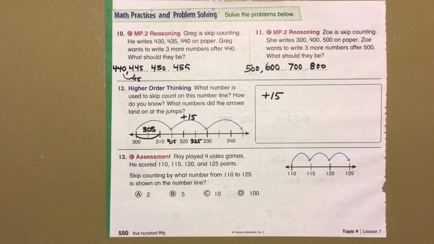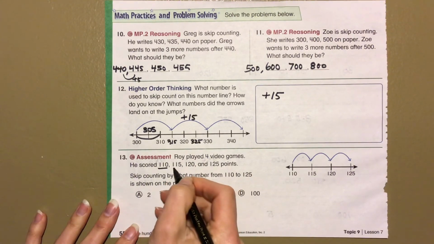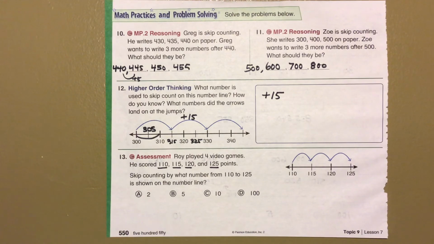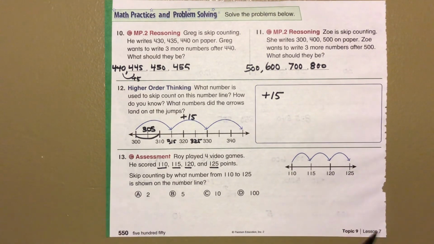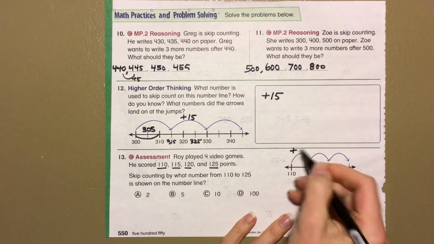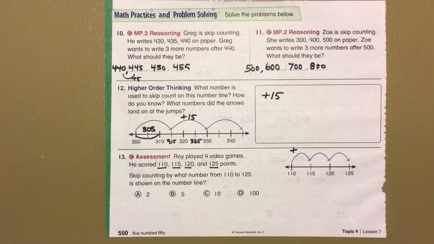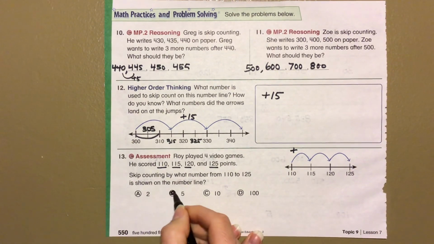Number 13, Roy played 4 video games. He scored 110, 115, 120, and 125 points. Skip counting by what number from 110 to 125 is shown on the number line. What are we adding here? Are we adding plus 5, plus 10, or plus 100? All right, let's see. We are adding plus 5. B is our answer.